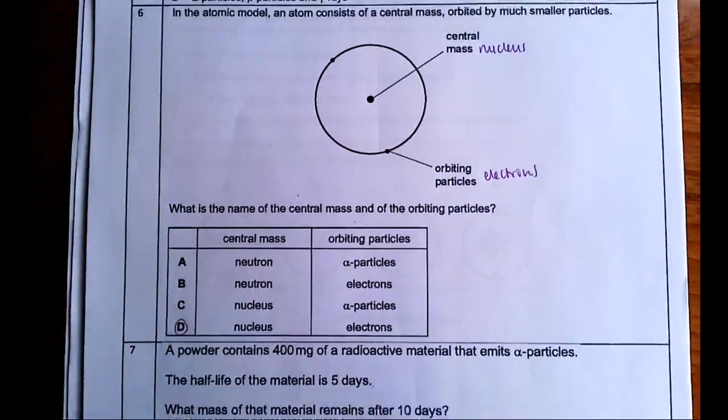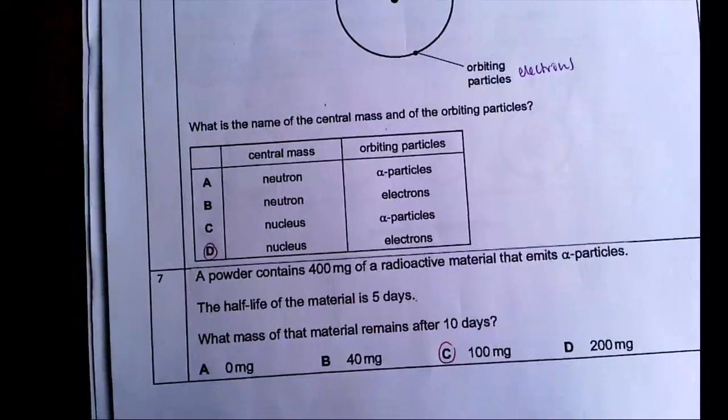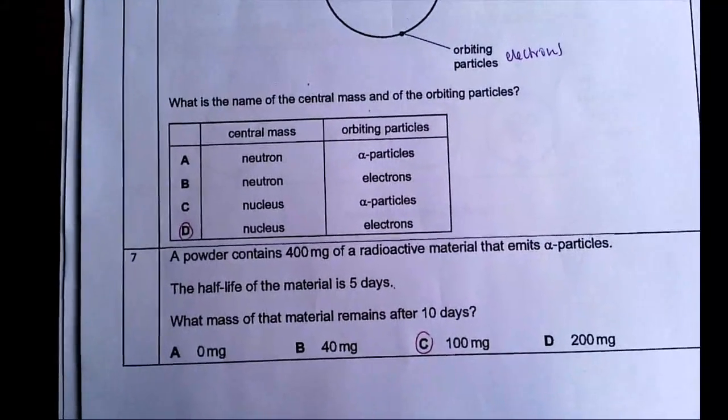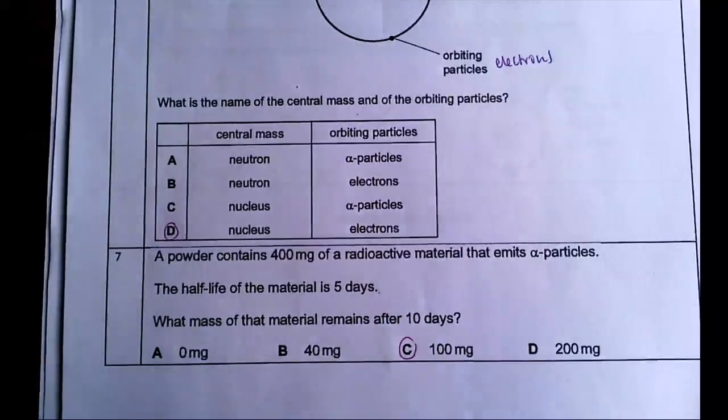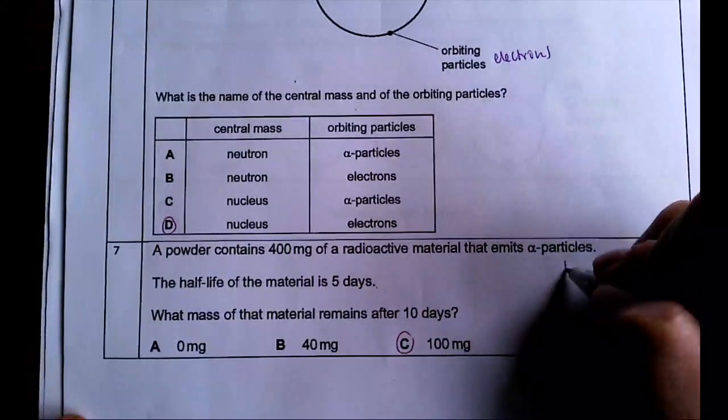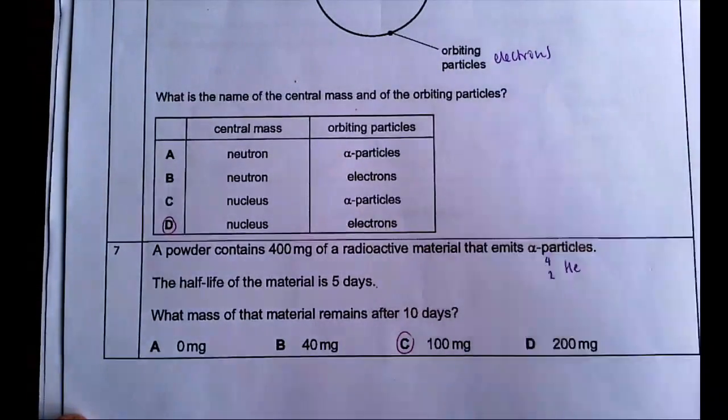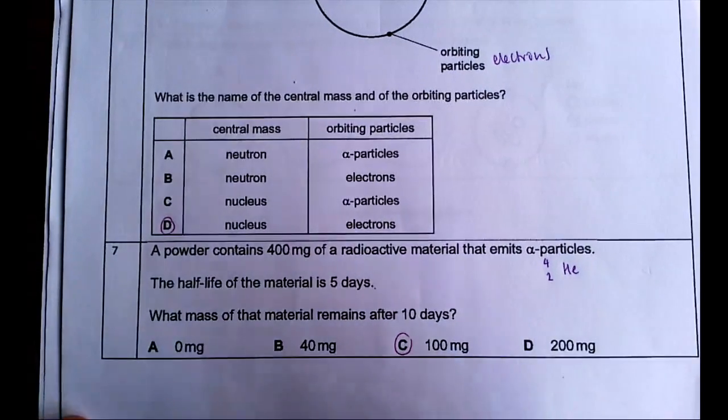Okay, last one on this page. We've got 400 milligrams of radioactive material, and it's emitting alpha, so remember that's a helium nucleus. The half-life of the material is 5 days.